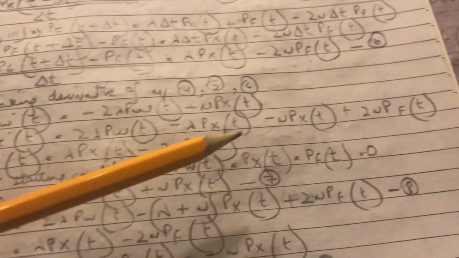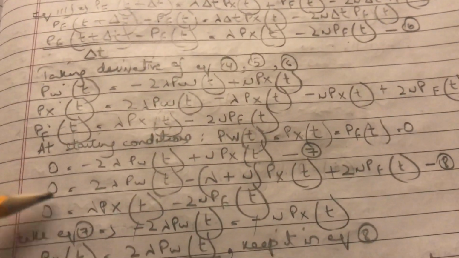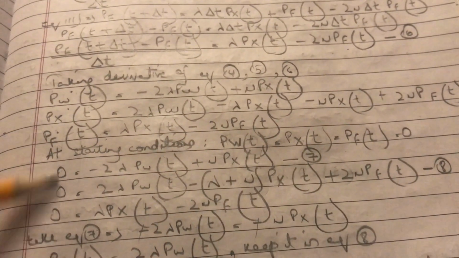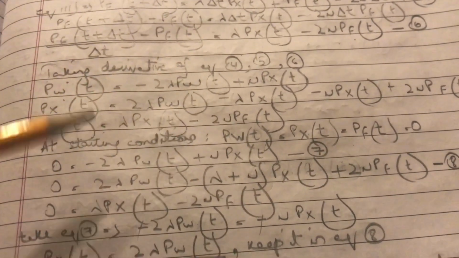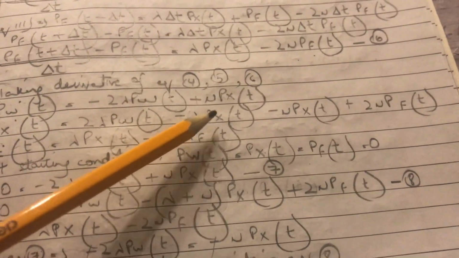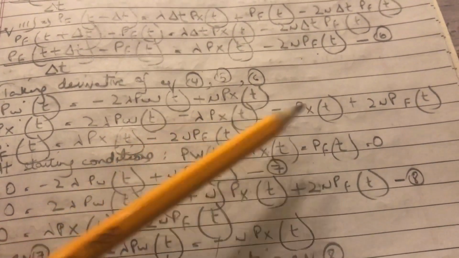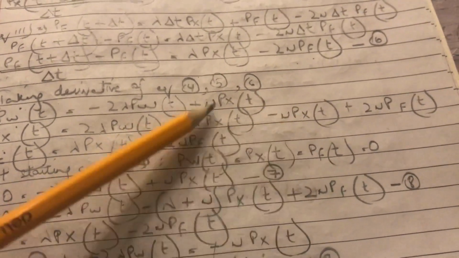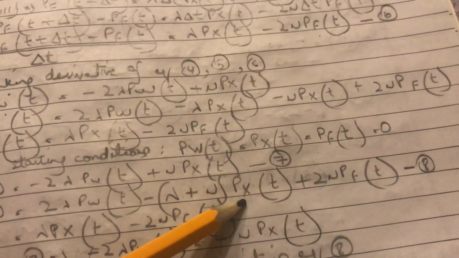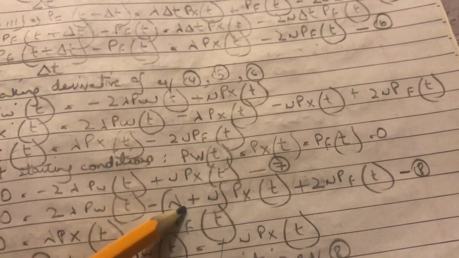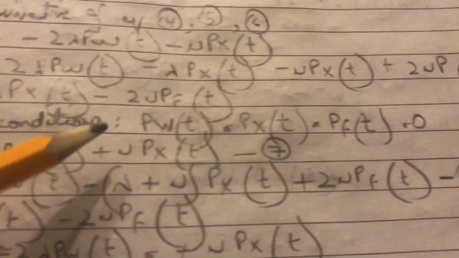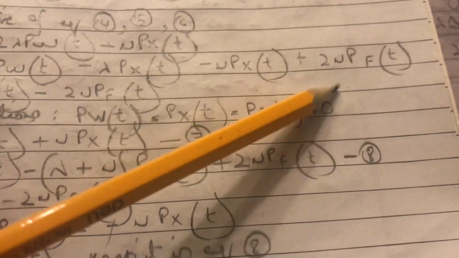So we have put these things as 0, 0, 0, 0, right? These things become 0. Initial conditions, we got them as 0. The rest remains the same. This is px of t; we took it as common. We brought it outside because it was making our equation lengthy, and this lambda plus mu comes here and the bracket closes. The rest is 2 mu pf of t.